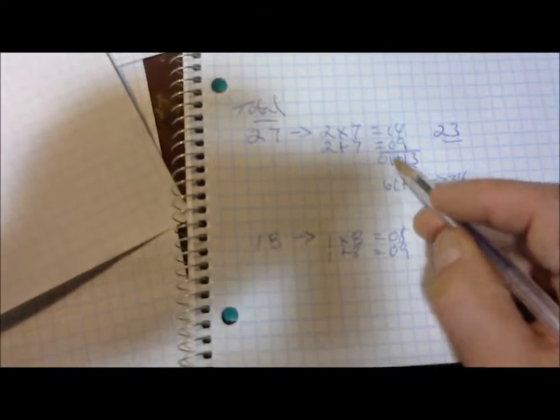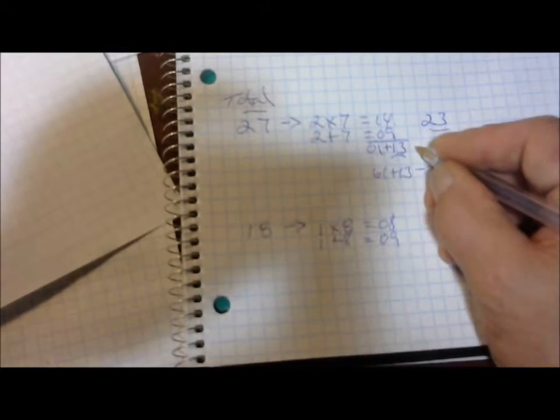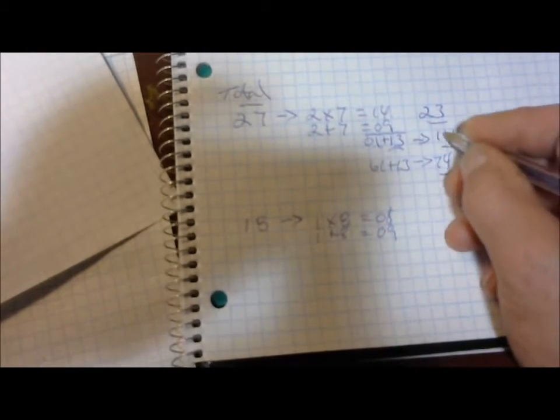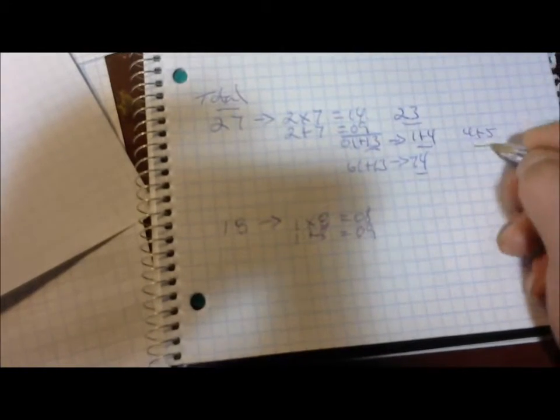14 and 9 equals 23. 9 and 4 is 13. 1 and 0 is 1. This becomes now 1 and 4. 1 times 4, 1 plus 4 equals 4 and 5. 4 times 5 is 20. Plus 9 equals 29.